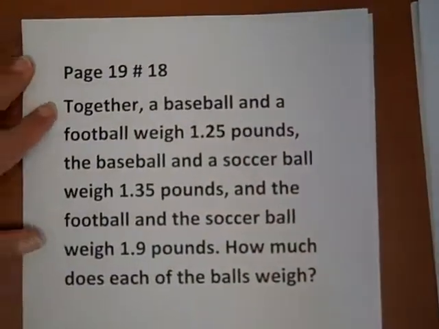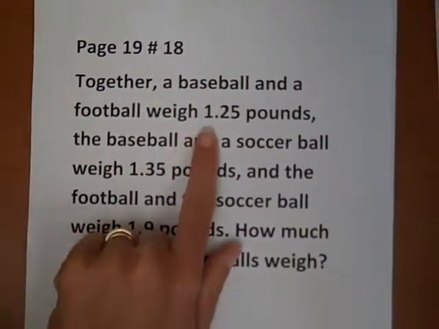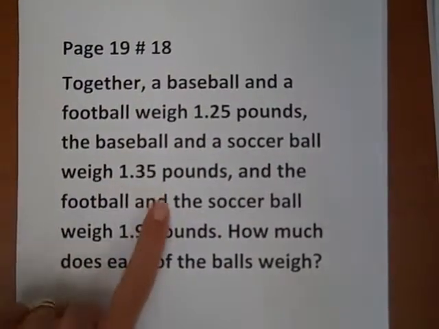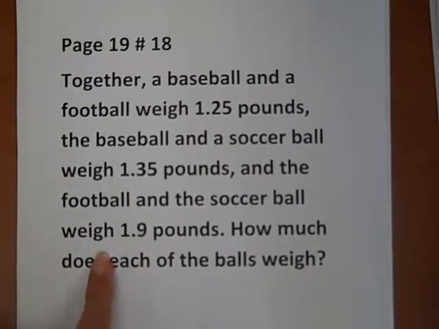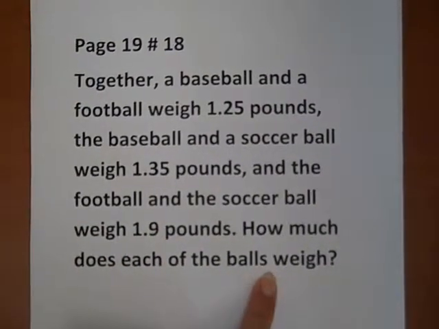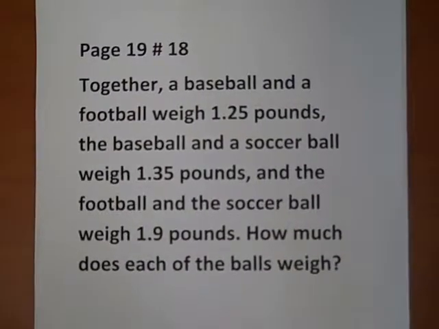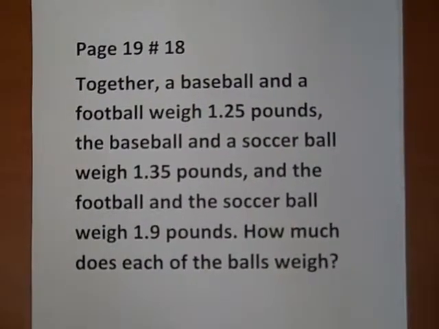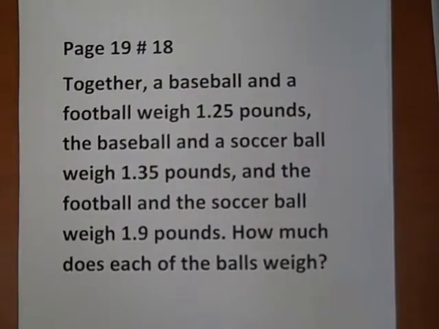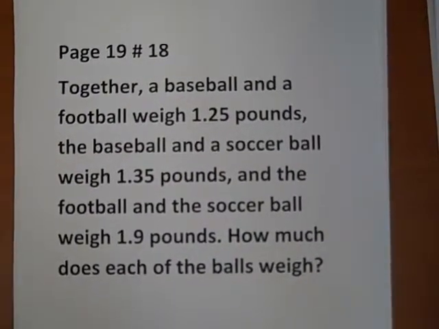Let's go back and look at it together. A baseball and a football weigh 1.25 pounds. The baseball and a soccer ball weigh 1.35 pounds. And the football and the soccer ball weigh 1.9 pounds. How much does each of the balls weigh? We went ahead and made 3 equations, and then we put one variable in terms of another, and then we used that to solve and get the answers.